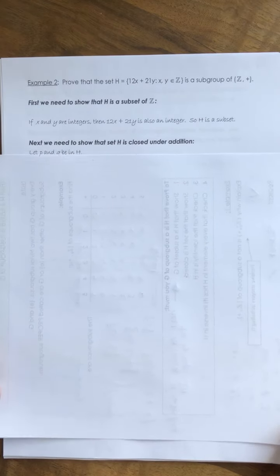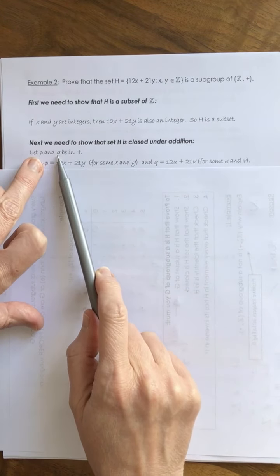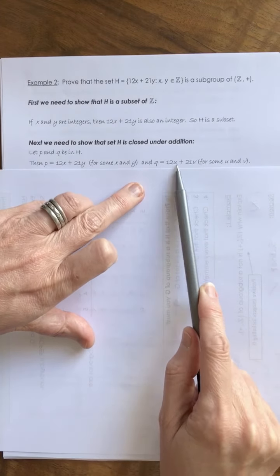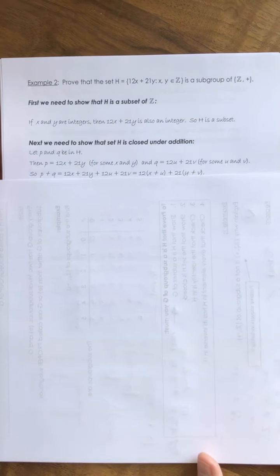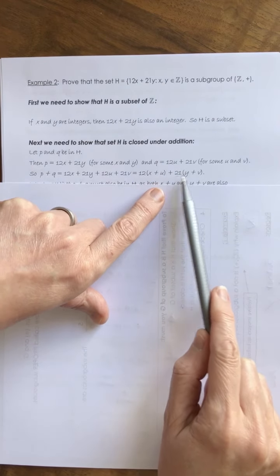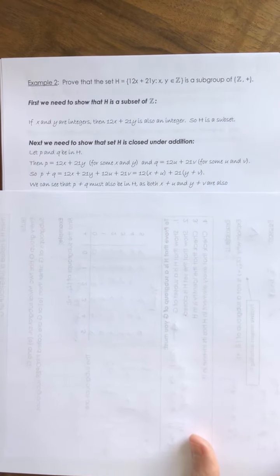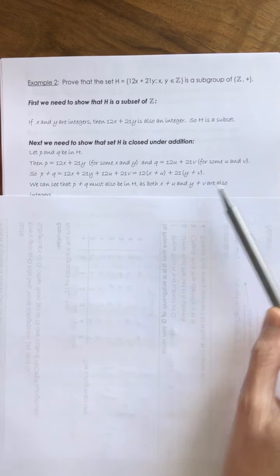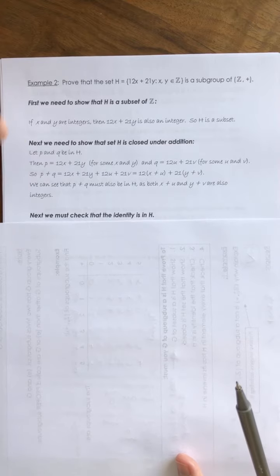To show that it's closed under addition, we want 2 different things, so I've called them P and Q. Then write P in terms of the individual components and Q in terms of the original components. Add those together, yep. So it can be written as 12 multiplied by some integers plus 21 times by some integer. And again, many of you will just write down "it's obvious", but you've got to try and write down a justified proof. Both x plus u and y plus v are also integers, so hence it's closed.